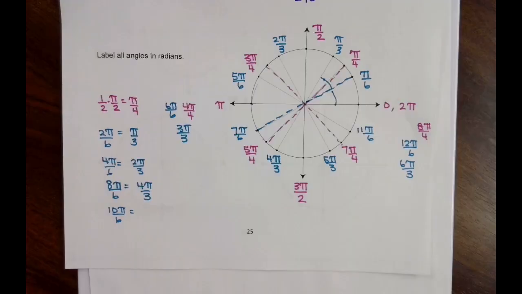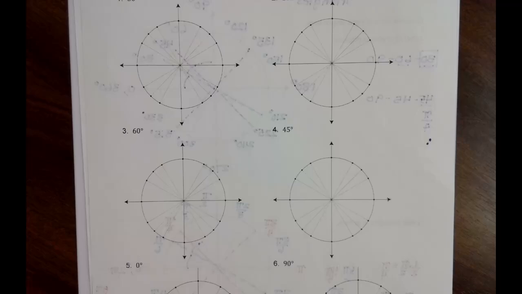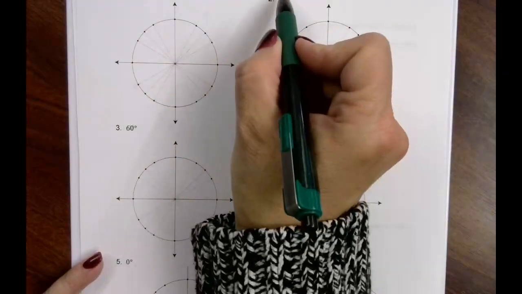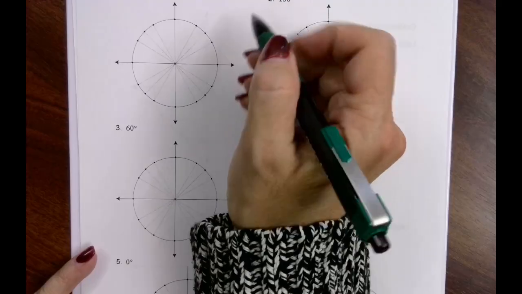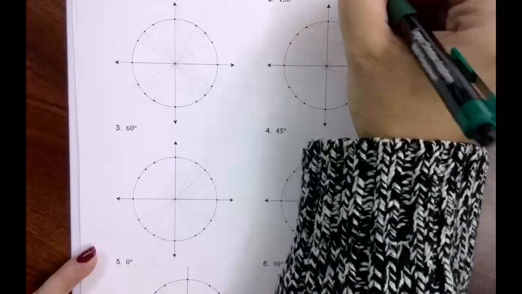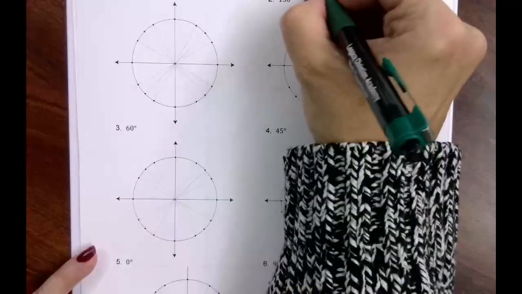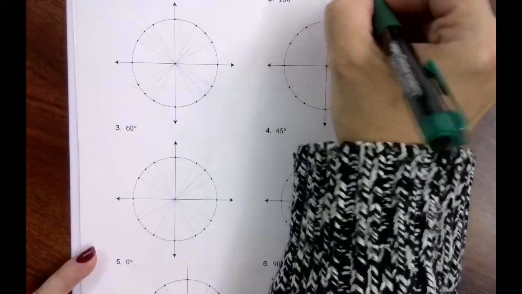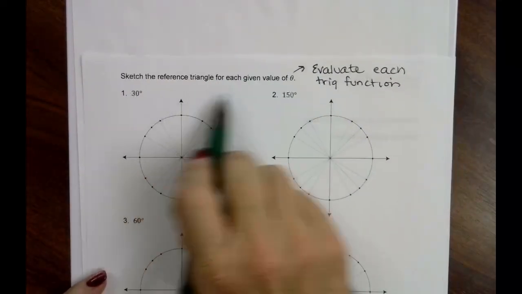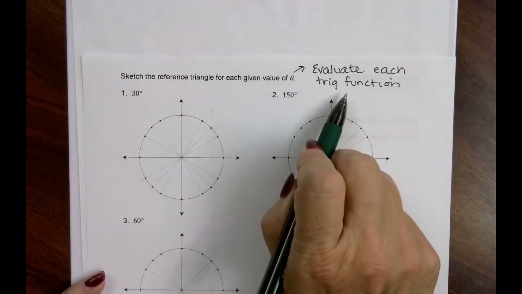Okay? All right, so now let's get into the meat of this, because this is hard to see, so let me grab another piece of paper. What this says is sketch the reference angle for each given value of theta. And then what I want to do here is evaluate each trig function. Oh, sorry about that. So sketch the reference triangle for each angle and then evaluate each trig function.